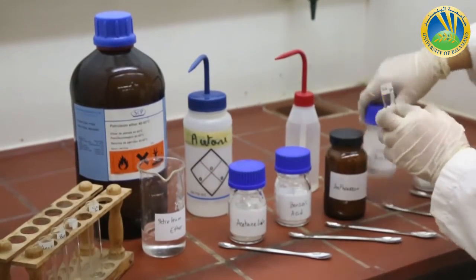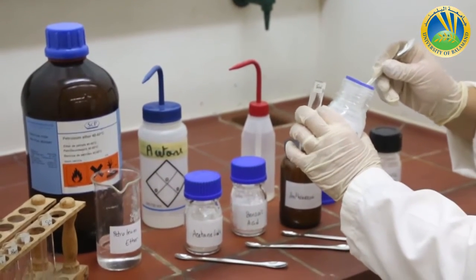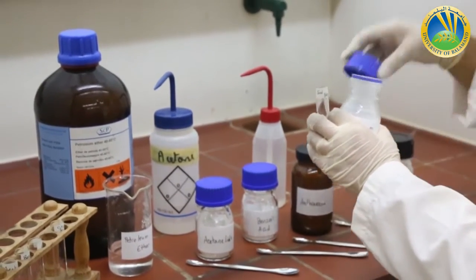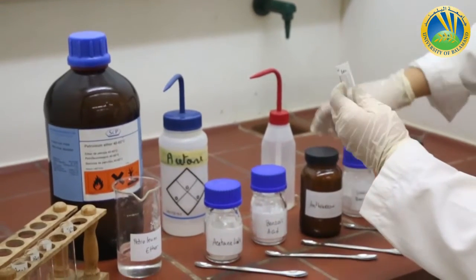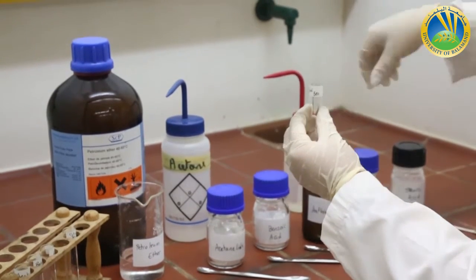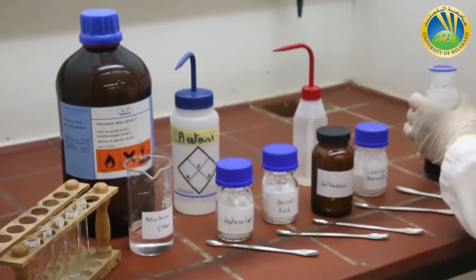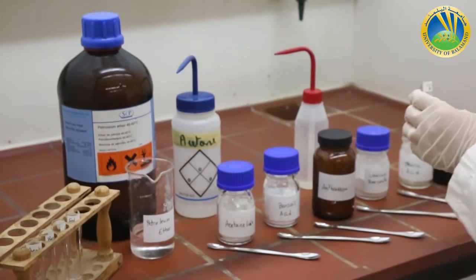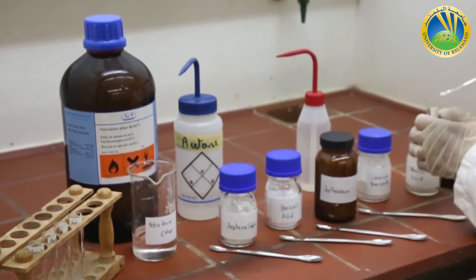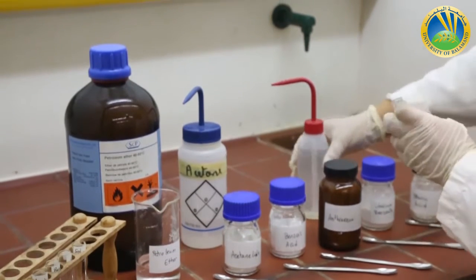Now it's the turn of sodium benzoate. Little amount, with water. Then stearic acid, with water again.